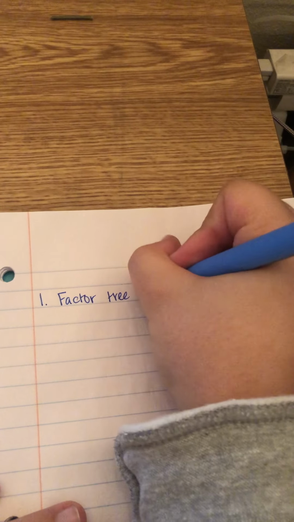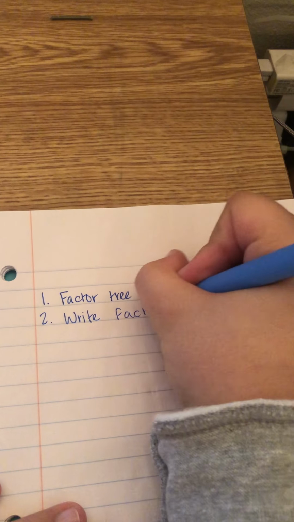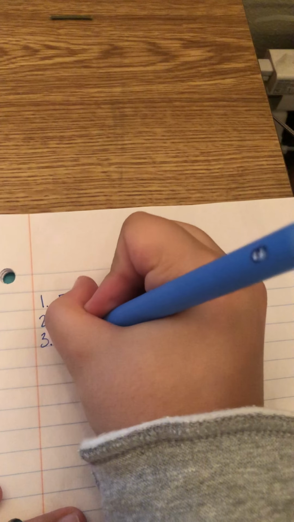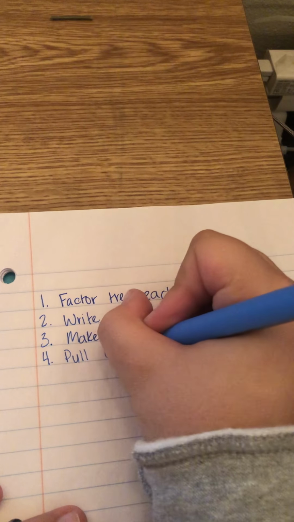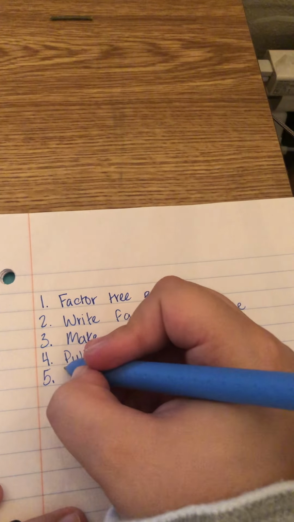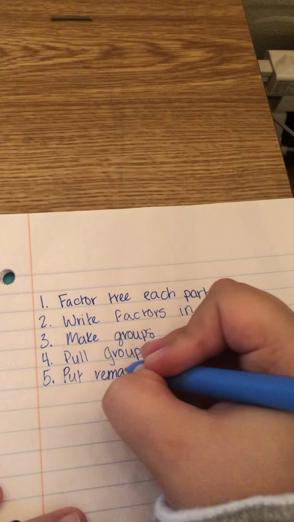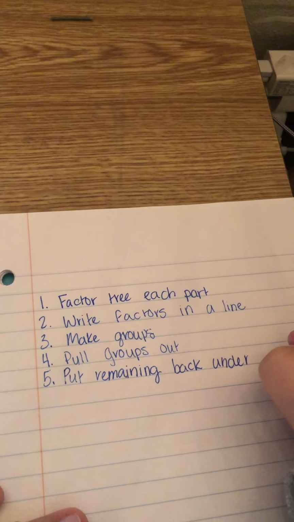Factor tree each part, write factors in a line, make groups, pull groups out, put remaining back under radical.